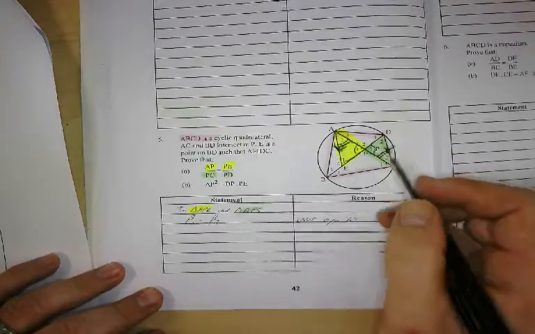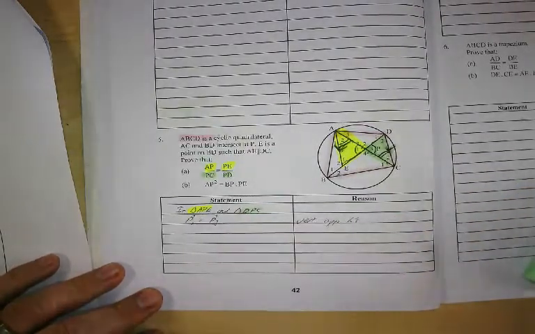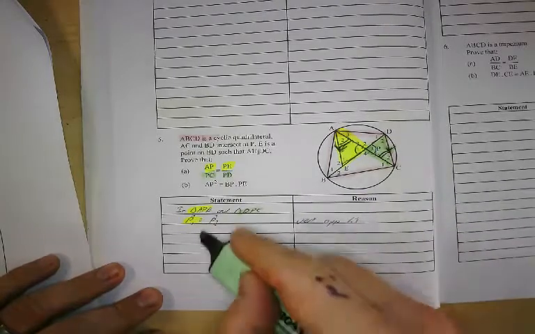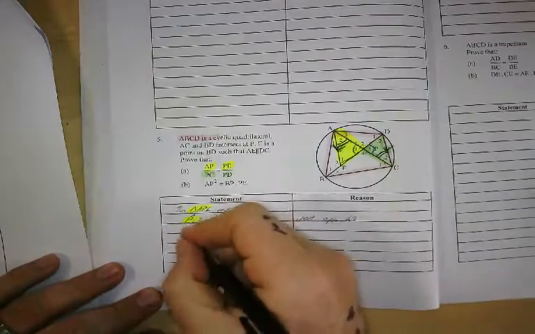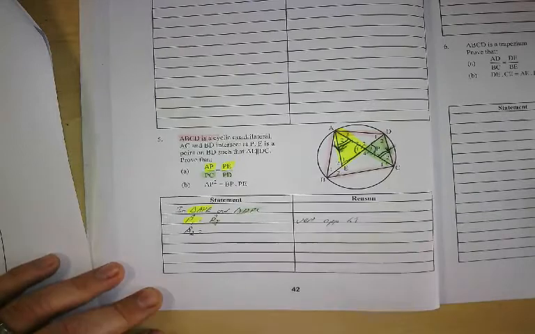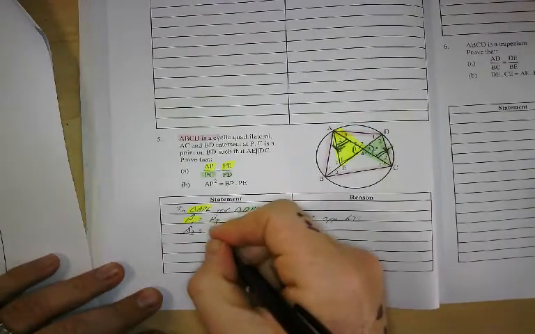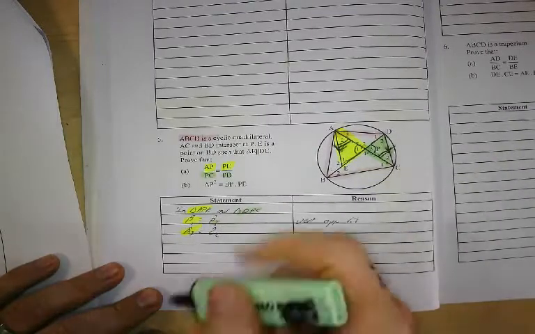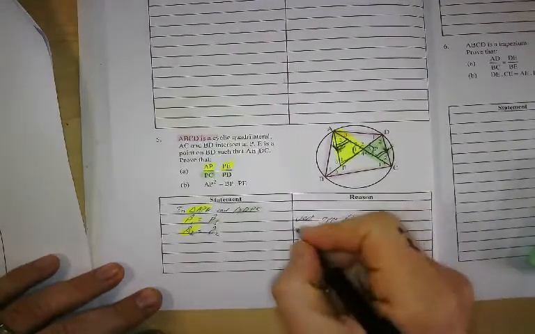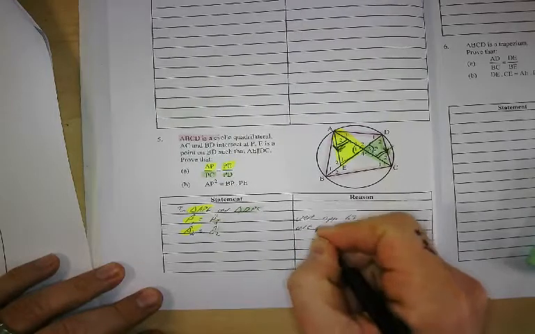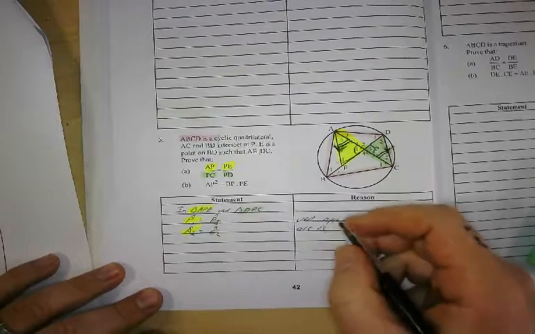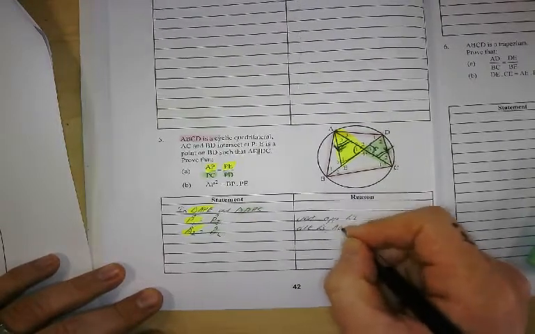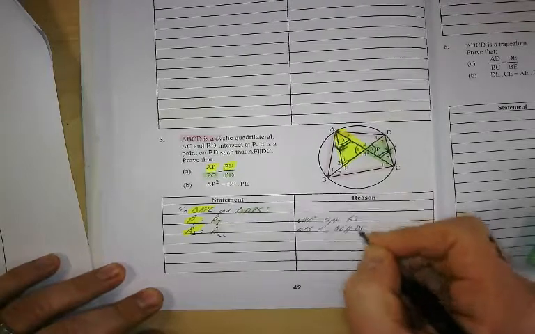Okay, between parallel lines. So A2, here's my yellow, here's my green. So A2 in the yellow must be equal to C2 in the green. Okay, and the reason is, what have I got? Remember, the reason is always what you've got, not where you're going. Alternate angles, and you've got AE parallel to DC.